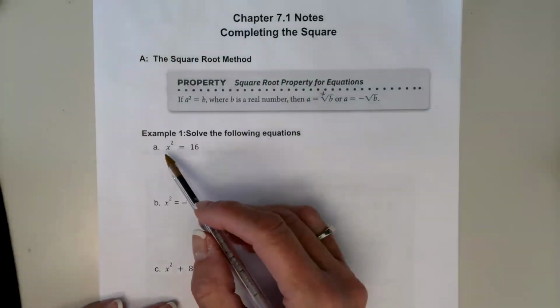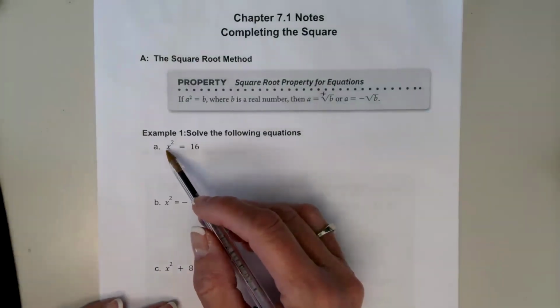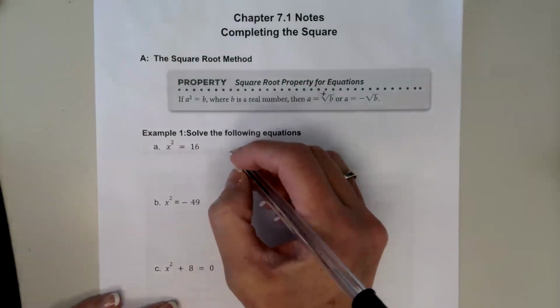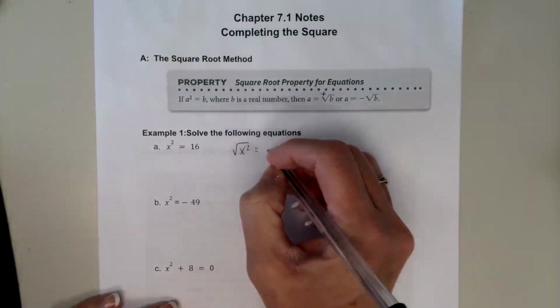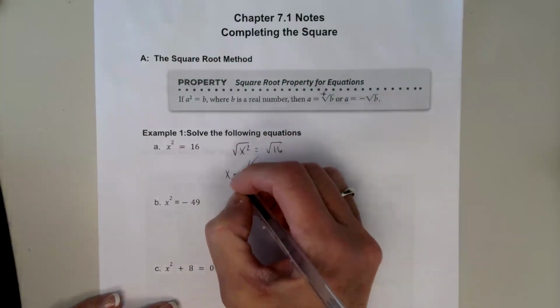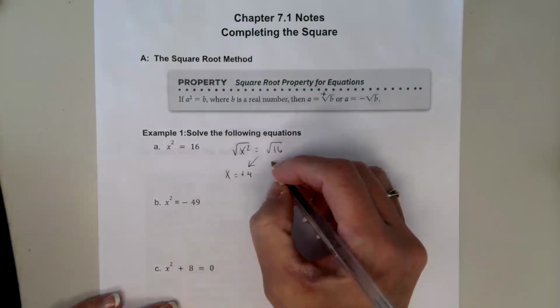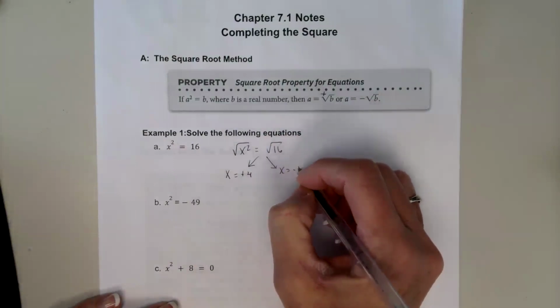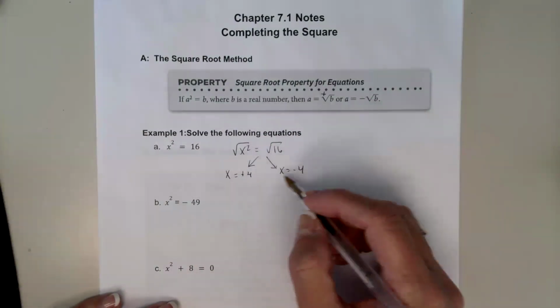So I want to find x. When I square x, it equals 16. So if I take the square root of both sides, then I get that x can equal a positive 4 and x can equal a negative 4. The square root of 16 is 4.